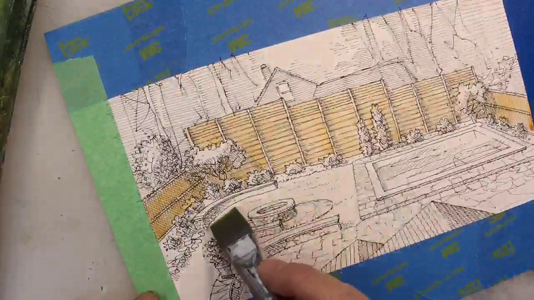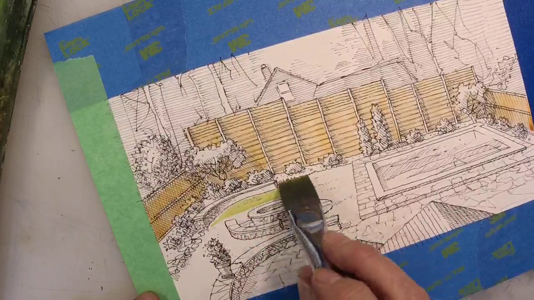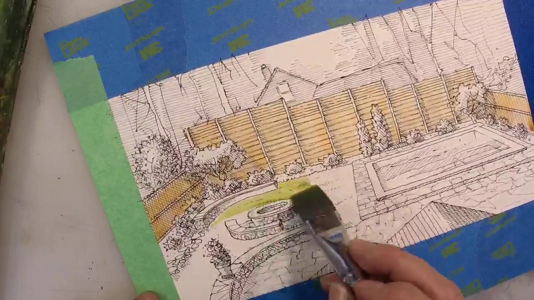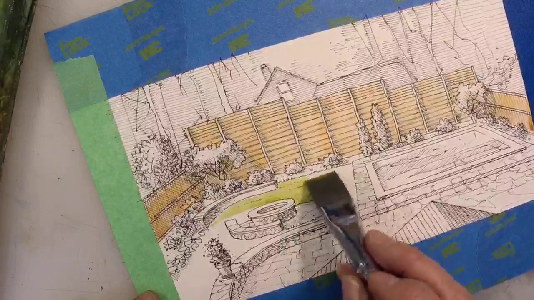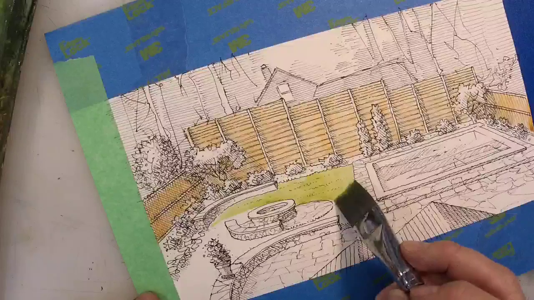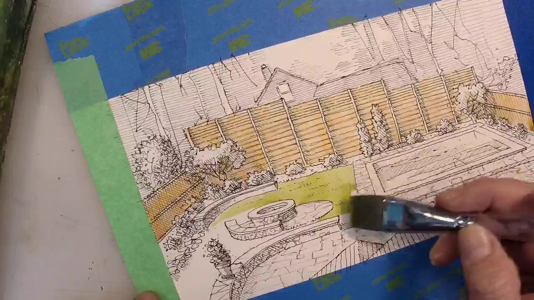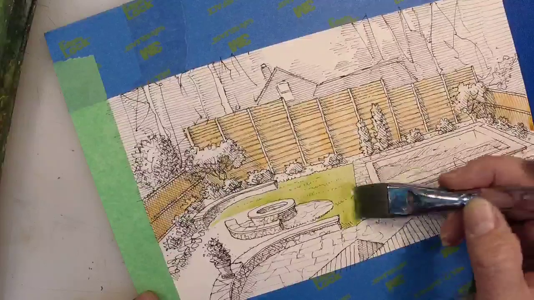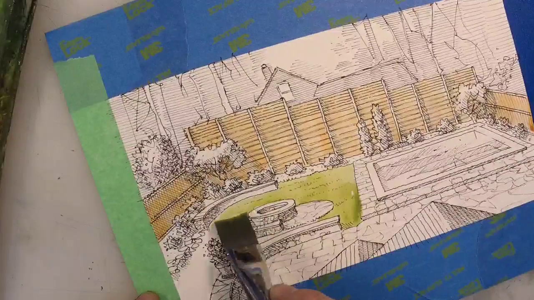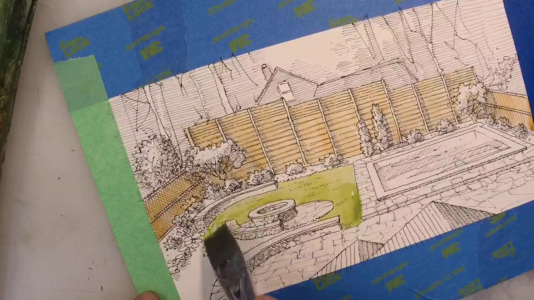Generally speaking, I think grass is usually a warmer or yellower green than bushes and trees. So I'm doing the grass with a yellowish pale green.